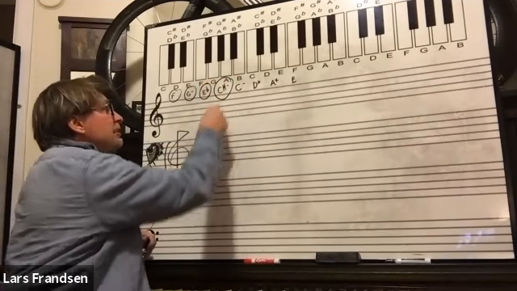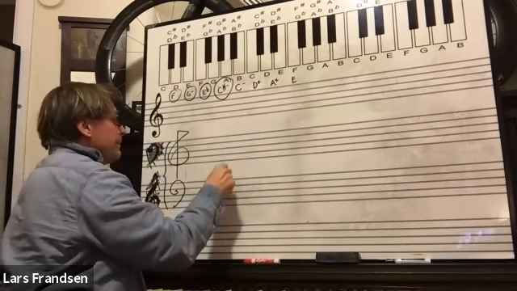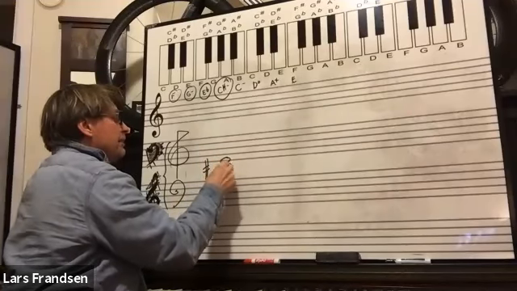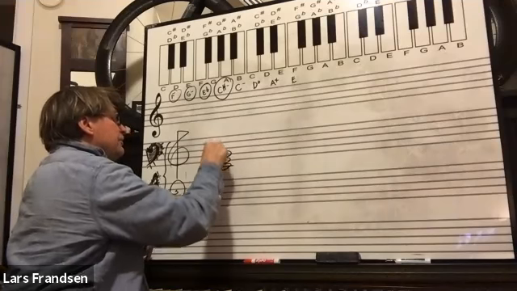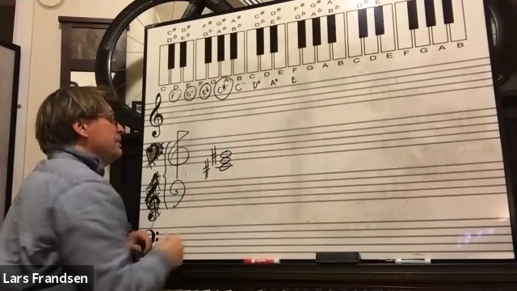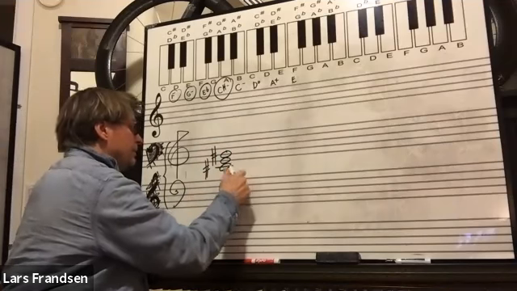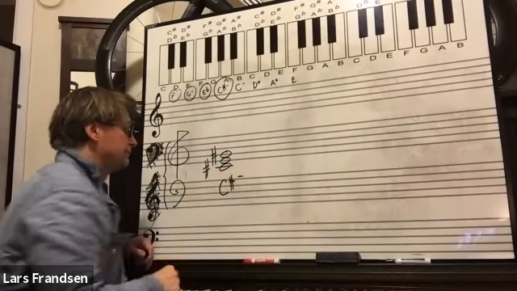Let's do another one. C sharp minor. Here's the C sharp. Here's a minor third up. Here's a major third up. So that's a C sharp minor triad right there. C sharp minor.